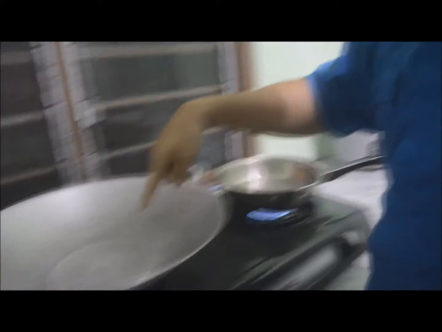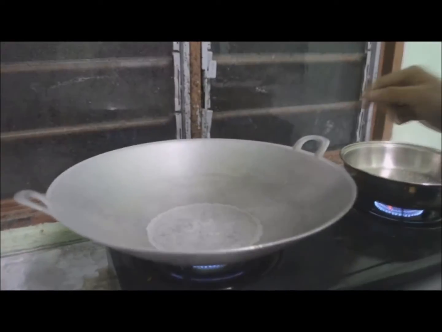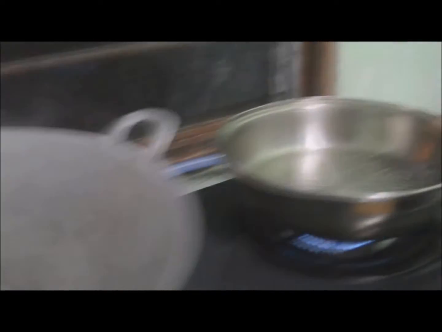It shows that the heat transfer completely happened. The same happens to the wok. It uses the same principle for heat transfer, even though we use a different type of material.